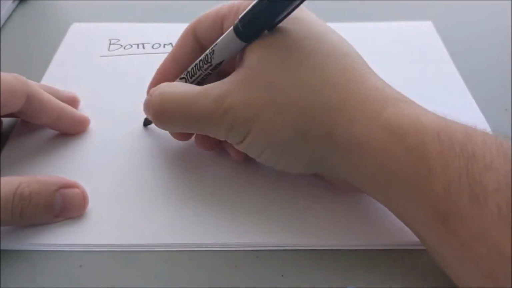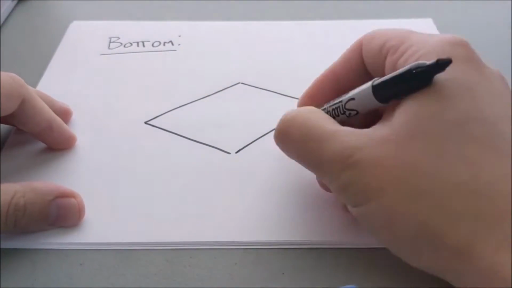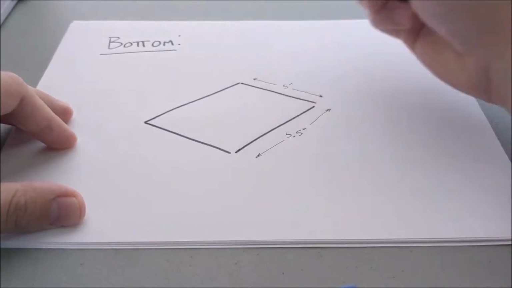Actually, I'm just going to do it. You don't have to do it, but it'll just help us visualize what we're going to do on the computer. And then we're going to move on to the CAD.